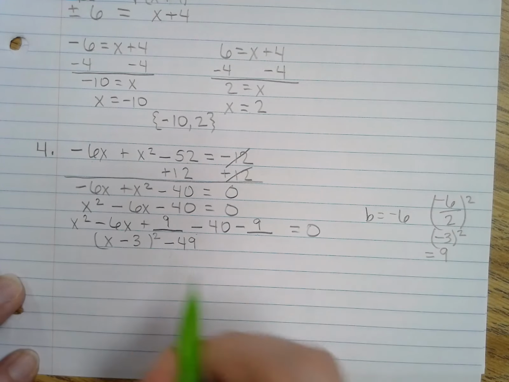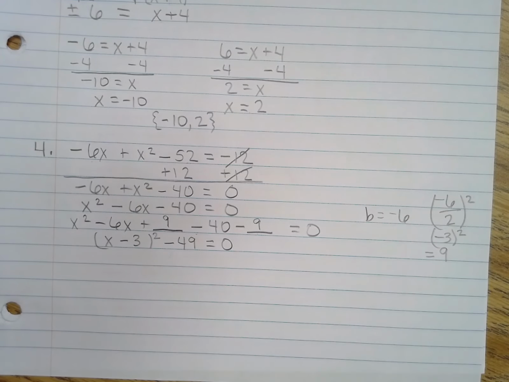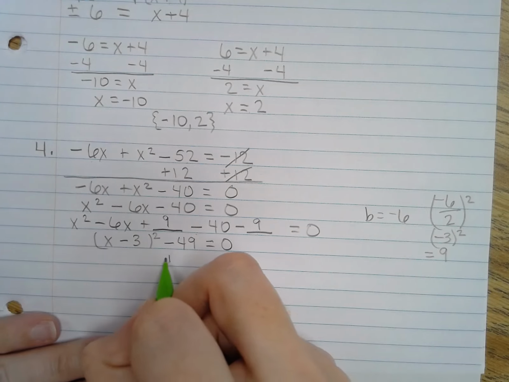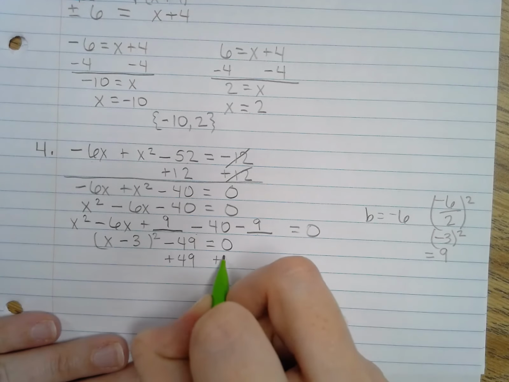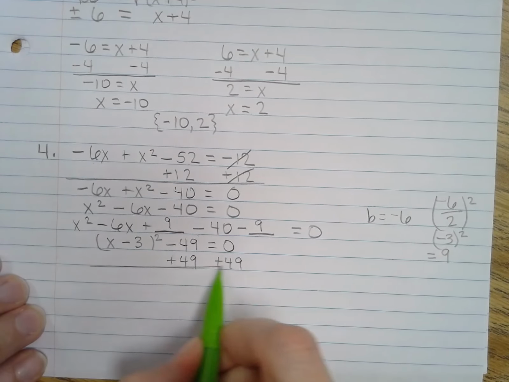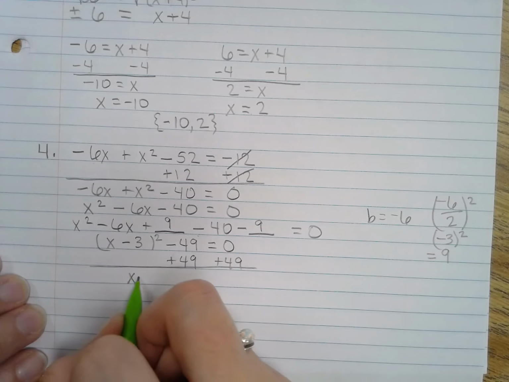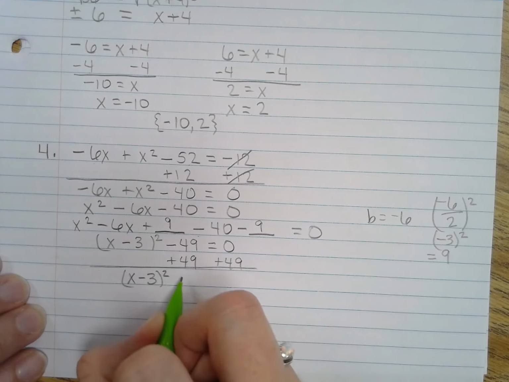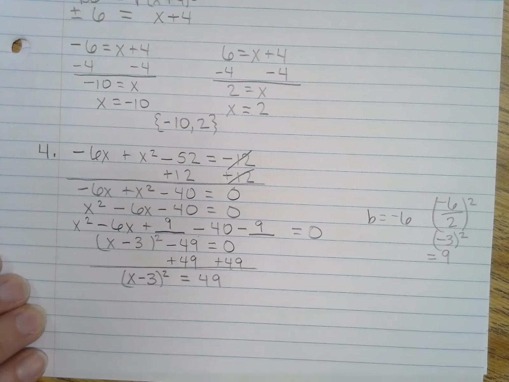And of course, all of that is set equal to 0. So we're now ready just to undo the operations. Once we've done the process of completing the square, you just undo the operations to solve for x. So we're going to add 49. We get that x minus 3 quantity squared equals 49.